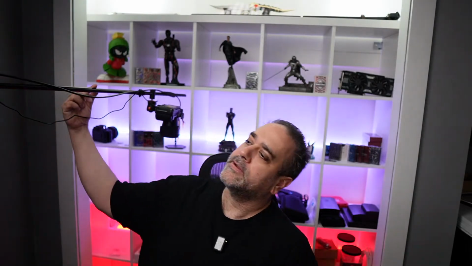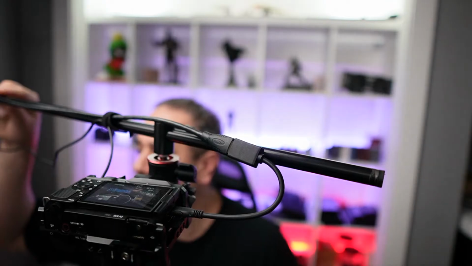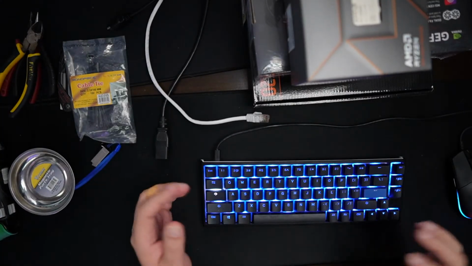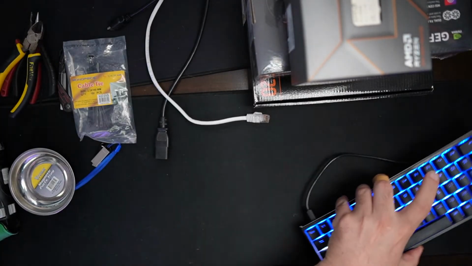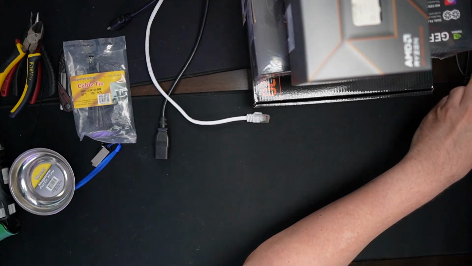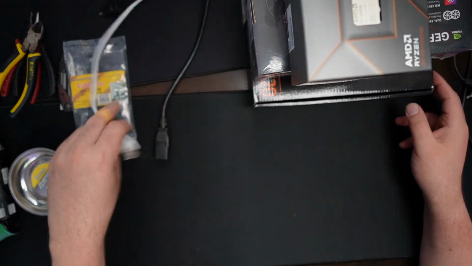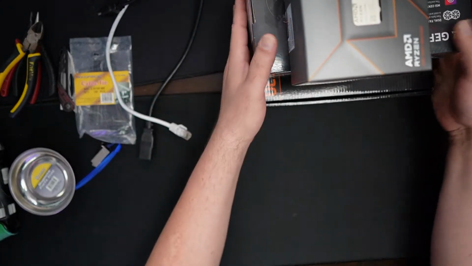Let me get the overhead on. All right, let's just get this in place. Okay, so we don't need this keyboard mouse. All right. So what we're going to do here is very simple. I'm going to go over the parts first. So what are we building today?